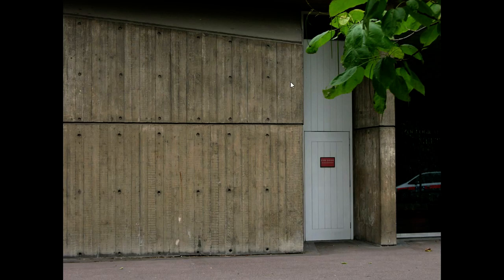Now, what are we looking at here? Here's a reinforced concrete wall. And remember when I said the formwork that the concrete is cast into, the concrete will take the imprint. Now, in this case, of course, the formwork was a series of timber planks. And when you take that away, you've got what almost looks like a timber wall. But of course, it's not. It's the imprint of the timber planks on the concrete.